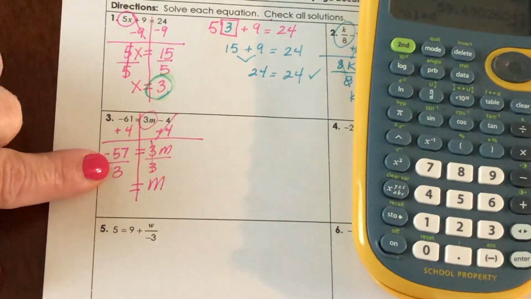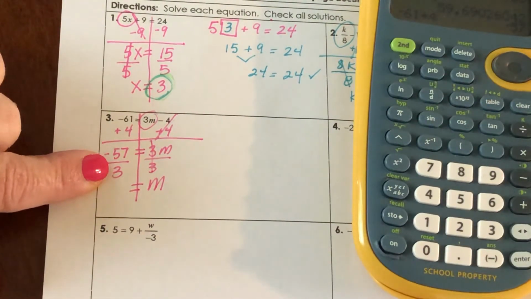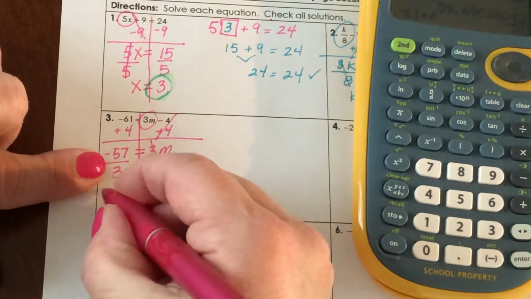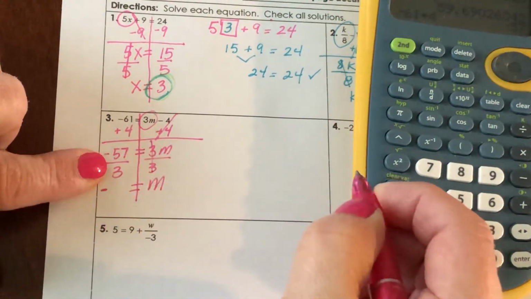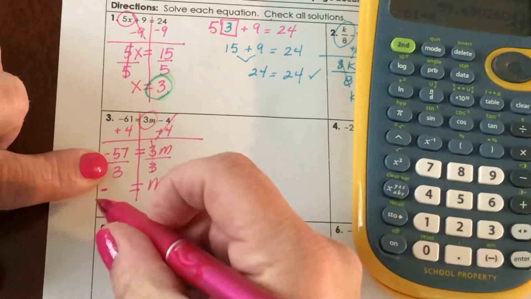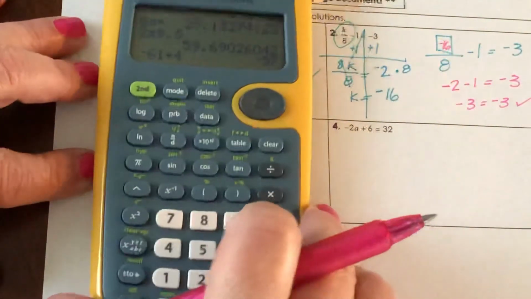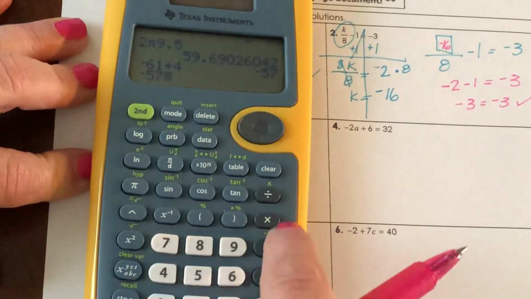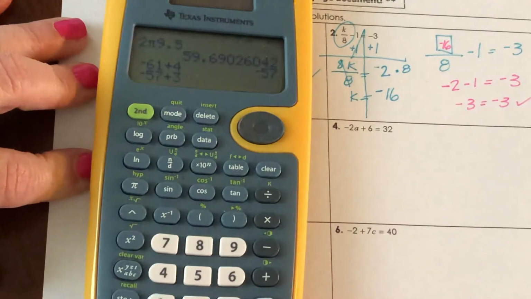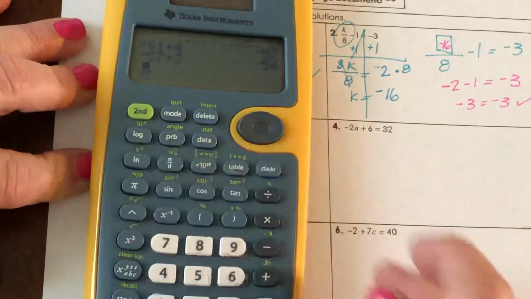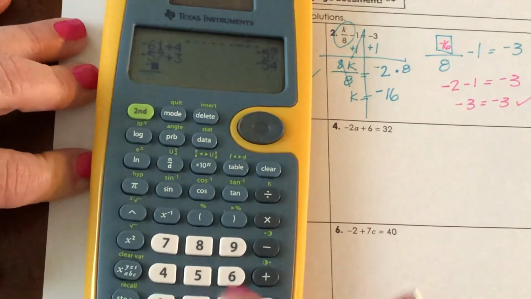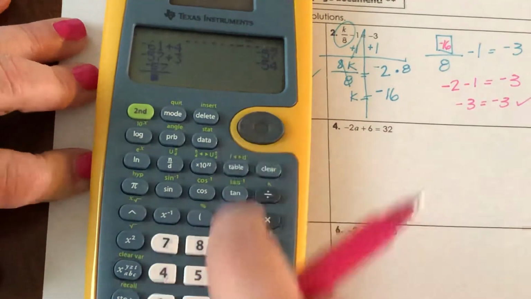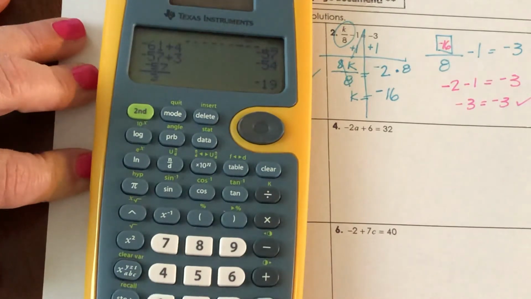So now, can you figure this one out, or should we use the calculator? First of all, I know my quotient, which is the answer to a division problem, is going to be negative. Let's put it in our calculator, and I still have that negative 57 there. Negative 57 divided by 3 equals negative 54. Or I could have used the n over d button. Negative 57 over 3, enter.